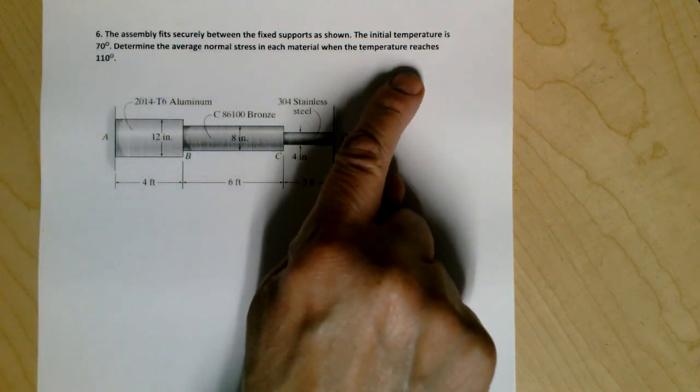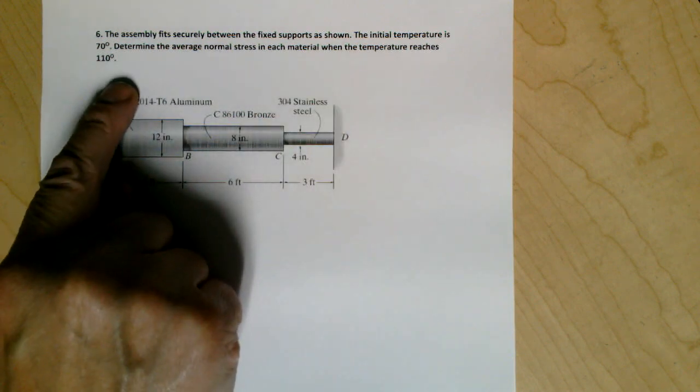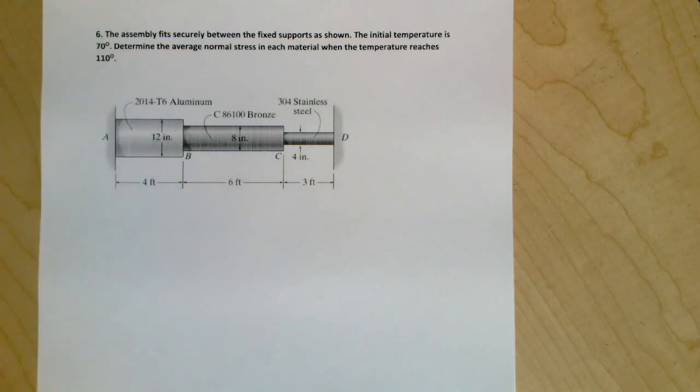Determine the stress when the temperature reaches 100 degrees. So the first thing we'll have to do is find the force, and it'll be similar to what we do when a load is applied.